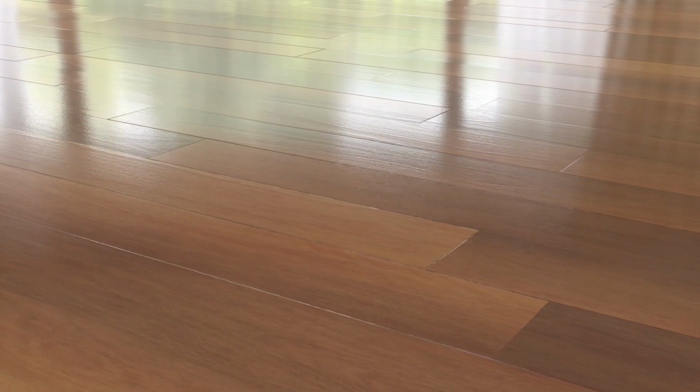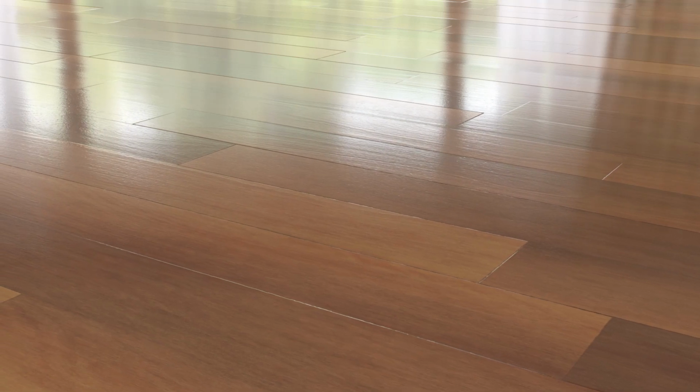So in summary, we've taken a material from Poliigon.com, brought it into Cinema 4D using the material converter, made a slight adjustment to the gloss map to make our floor look a little bit more shiny, and then we've rendered it out in V-Ray.